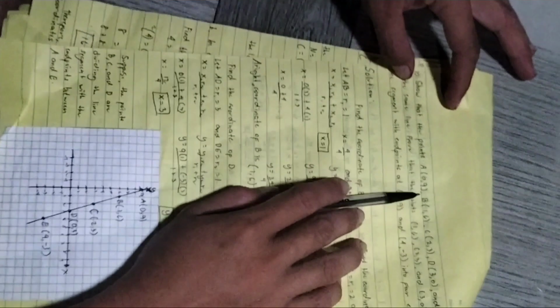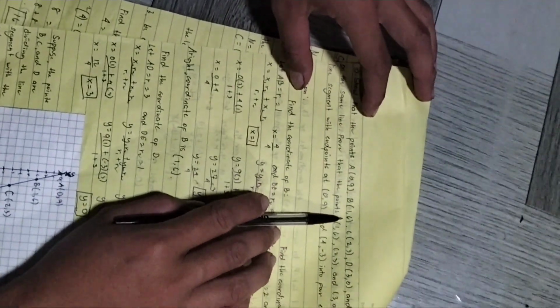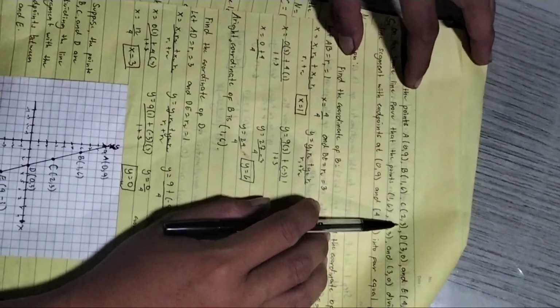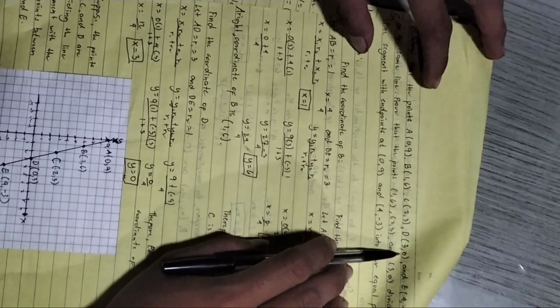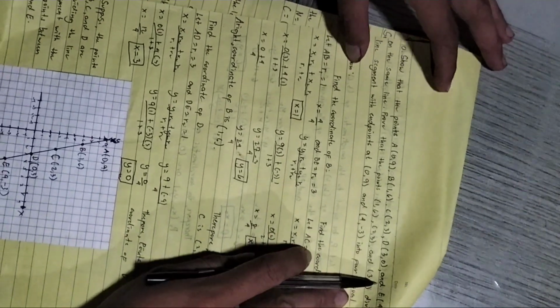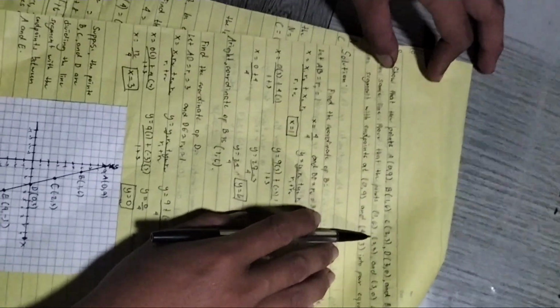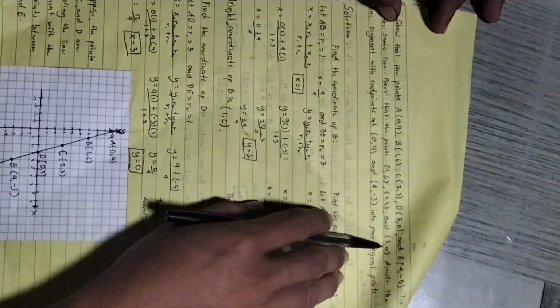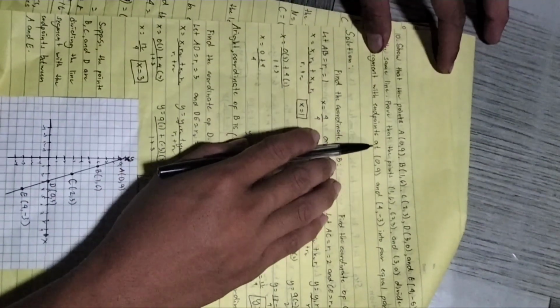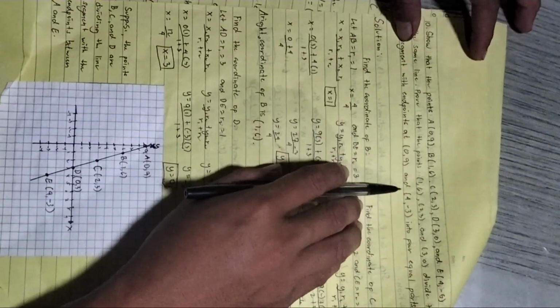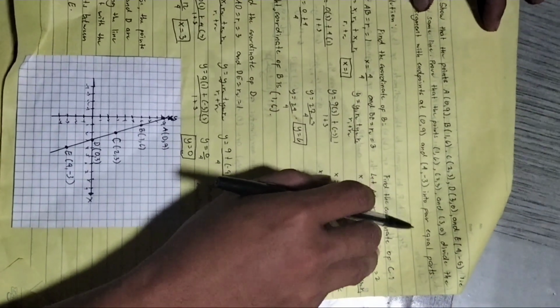Number 10, the last number. Show that the points A (0, 9), B (1, 6), C (2, 3), D (3, 0) and E (4, negative 3) lie on the same line. Prove that the points (1, 6), (2, 3) and (3, 0) divide the line segment with endpoints at (0, 9) and (4, negative 3) into 4 equal parts.